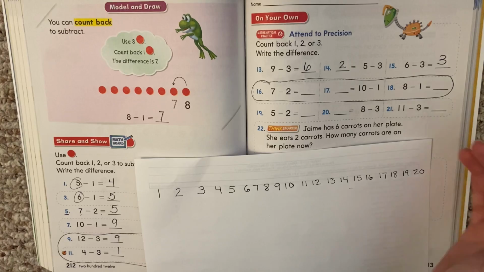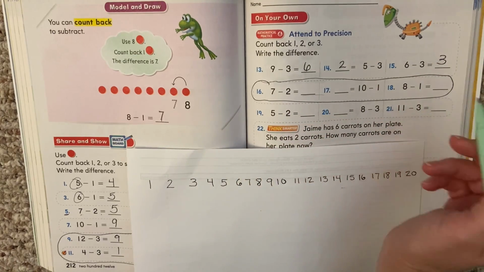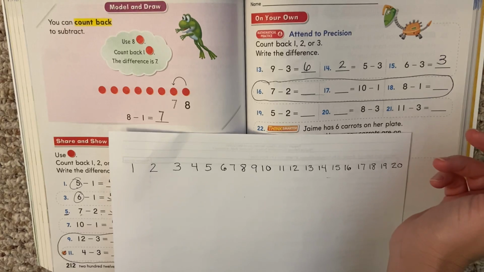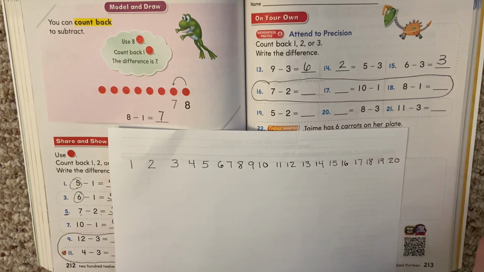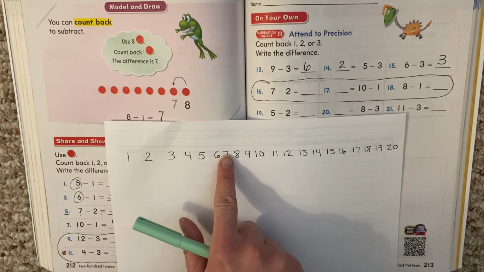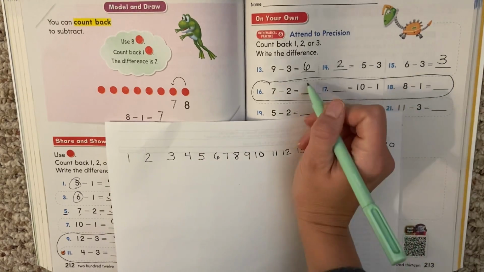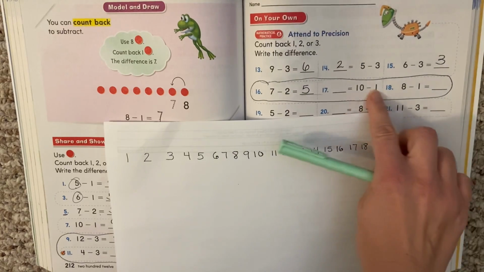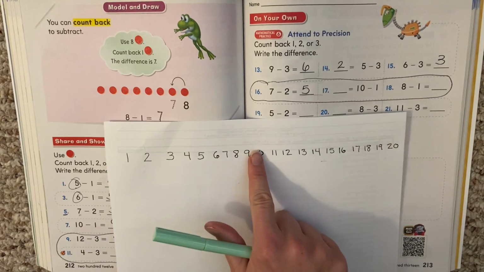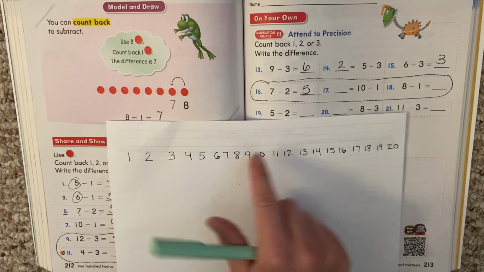All right, if you're hitting play, that means you answered this middle row, right? And you're ready to check your work. If not, pause it. You're supposed to be practicing on your number line. All right, 7 minus 2. If you started at 7, you took 2 hops back. 5. 10 minus 1. If you start at 10, you take 1 hop back. You landed at 9.